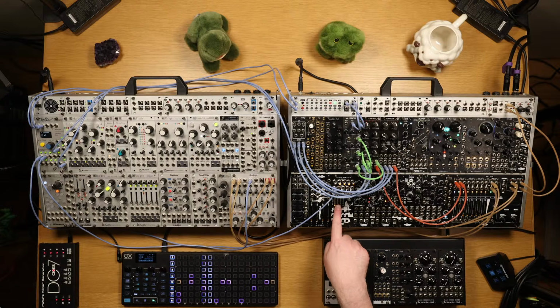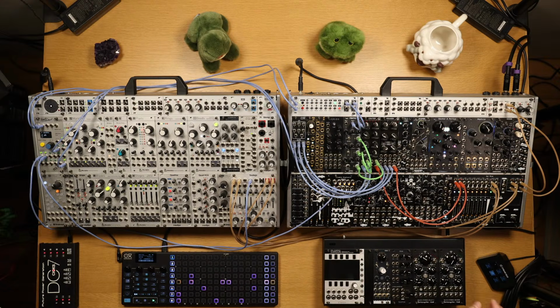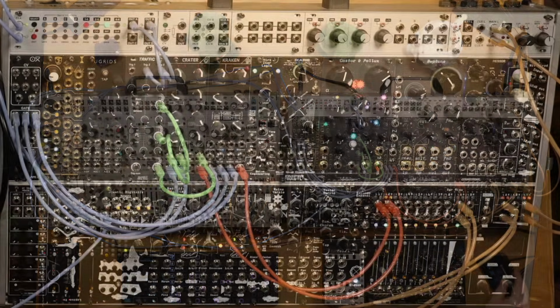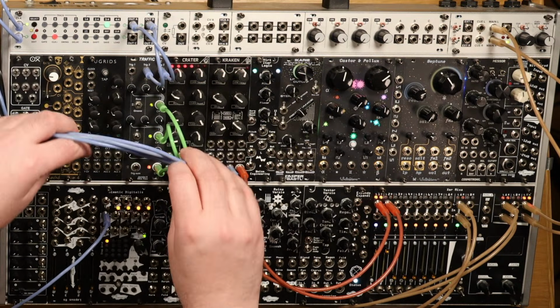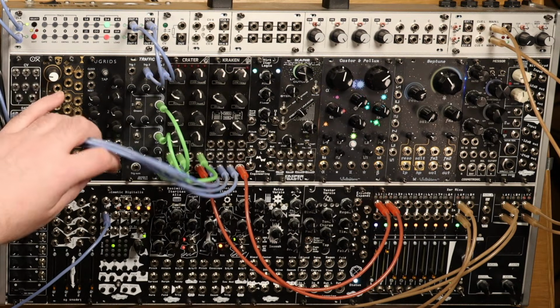Okay, so now we've got our 16th note clock advancing Mimetic Digitalis. Let me zoom in here. I guess it's maybe a little bit hard to see.